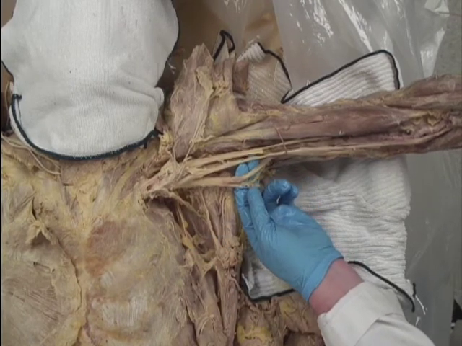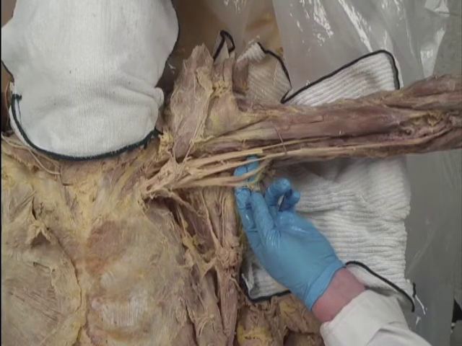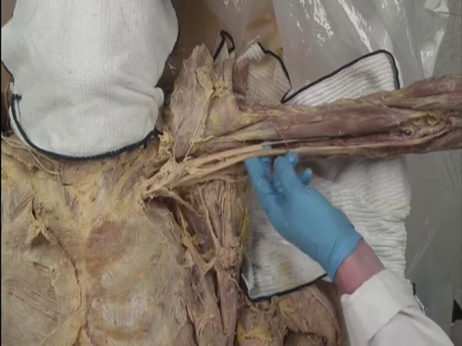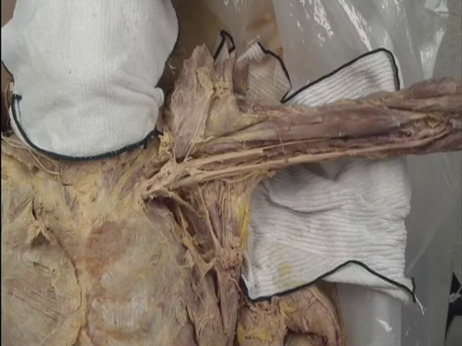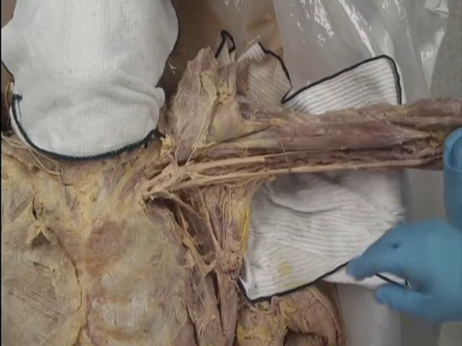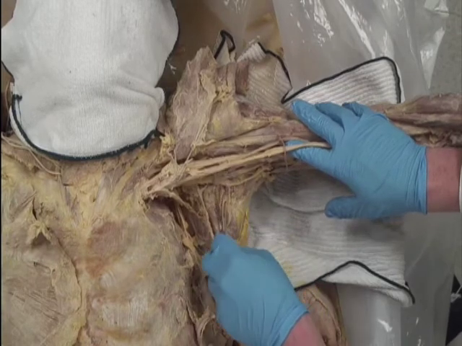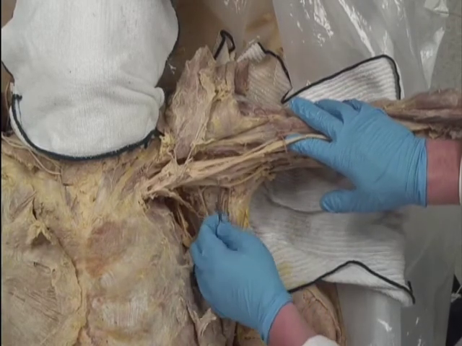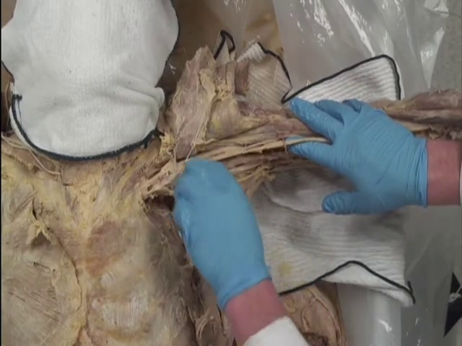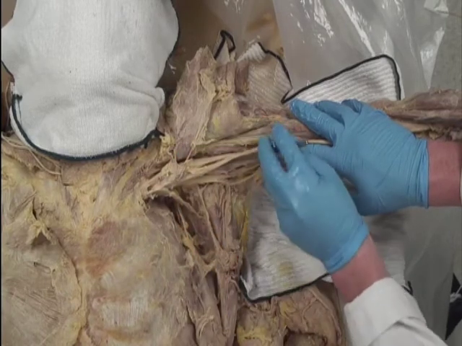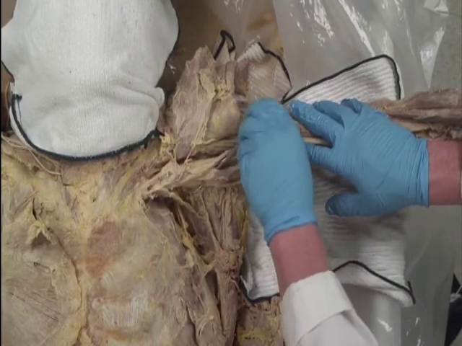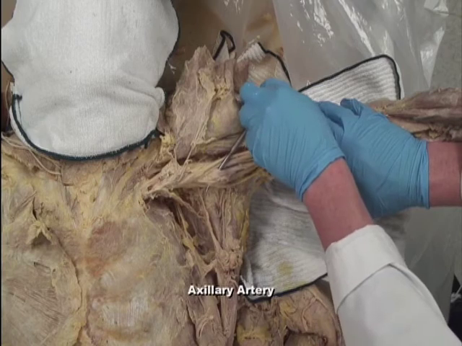We'll talk about those branches in more detail in a minute. And remember that the two anterior cords are anterior to the axillary artery, shown here, and that the posterior cord is posterior to the axillary artery.